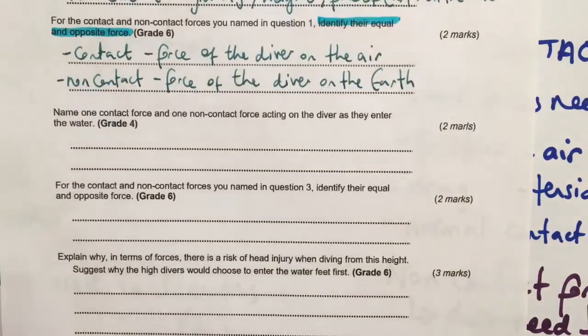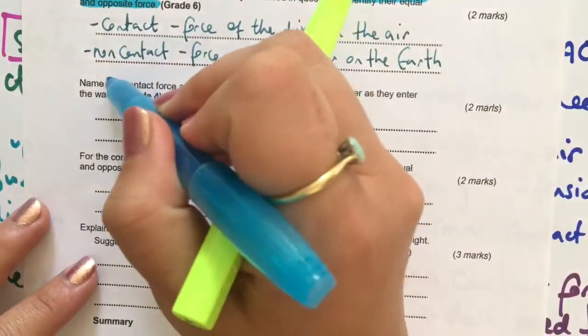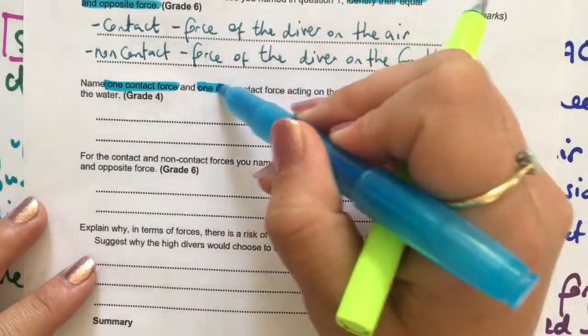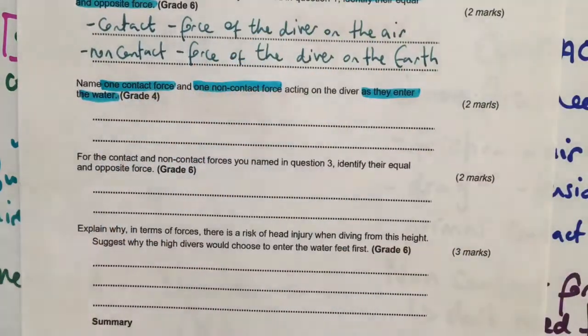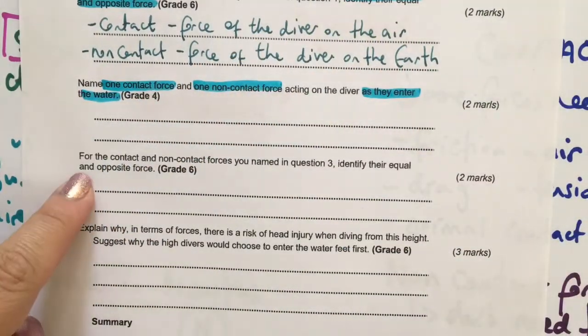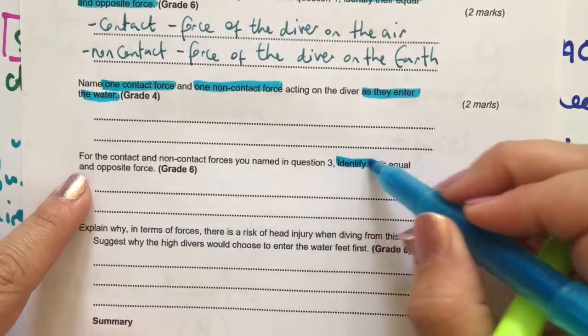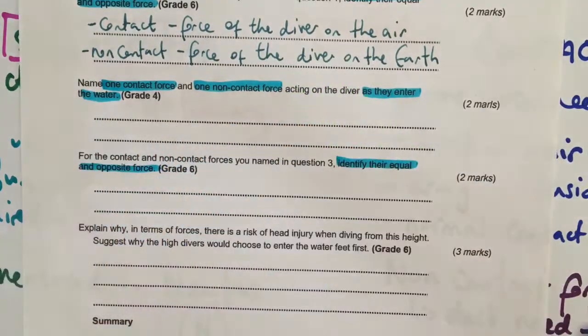Okay. So name one contact force and one non-contact force as they enter the water. And then we need to do the same in the next part, identify their equal and opposite force.